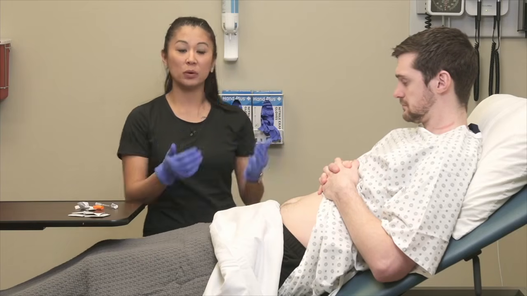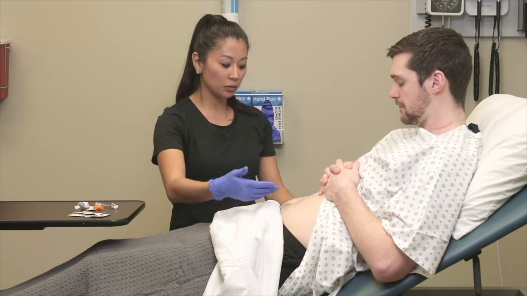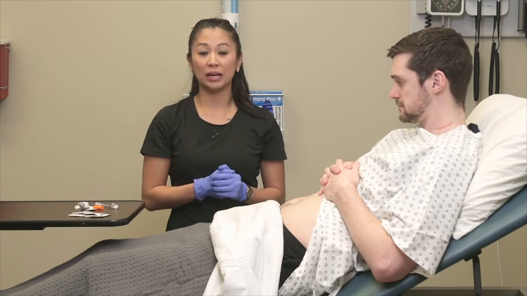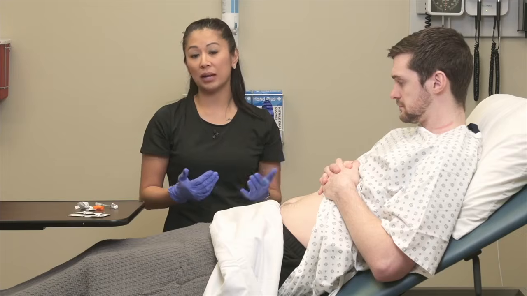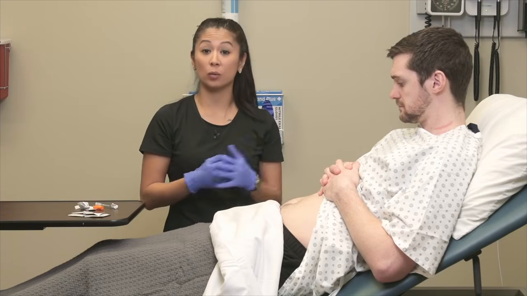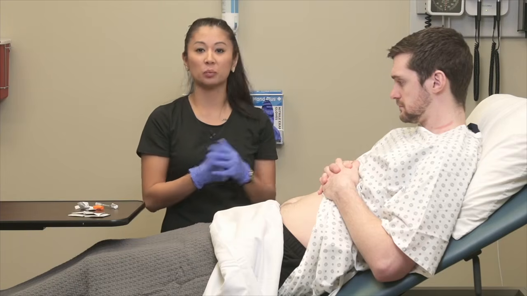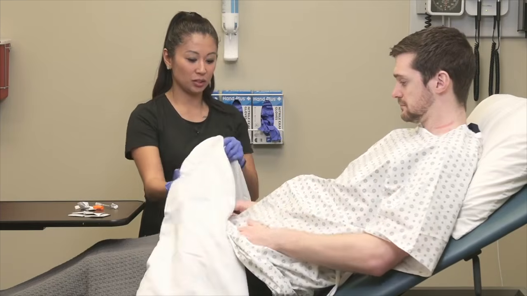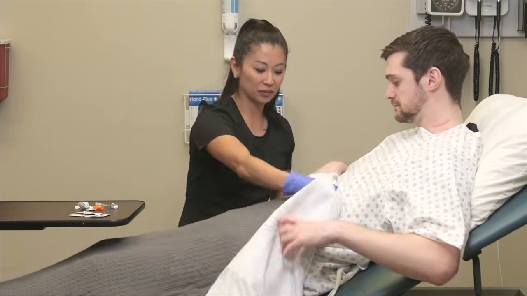Then after that, we want to make sure the patient's not bleeding. Typically with a subcutaneous injection, they don't need a Band-Aid. We are not going to massage the site, and then we want to provide privacy back. Thank you so very much. And then provide patient comfort.